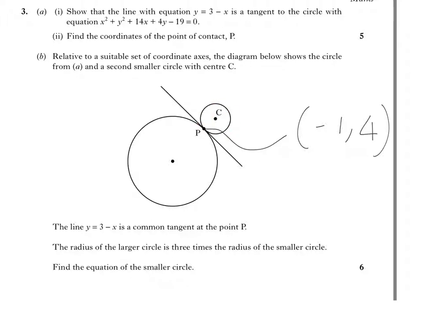Right, remember to find the equation of a circle, two things you need are the circle centre and the radius. So I'm going to first of all attempt to calculate the radius of the smaller circle. Now, to get there, I know that it's 1/3 of the size of the radius of the bigger circle.